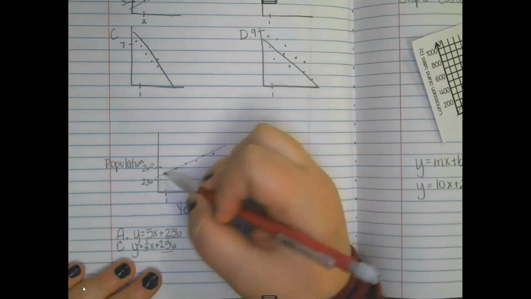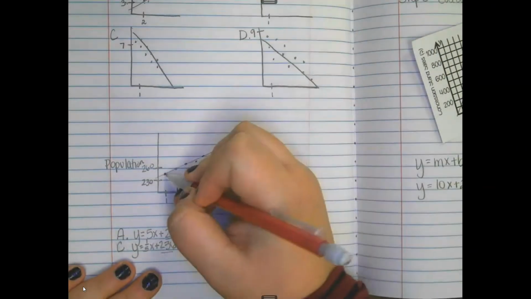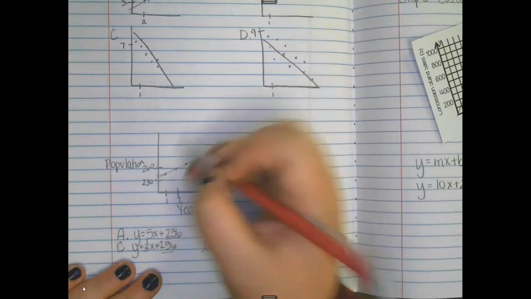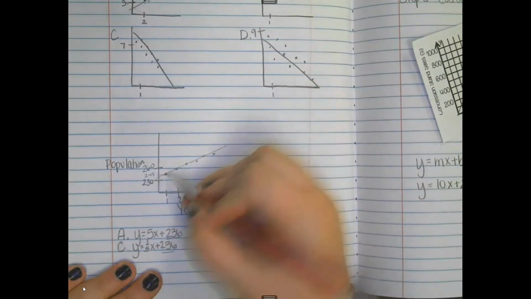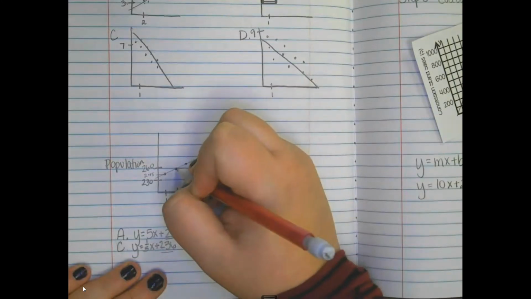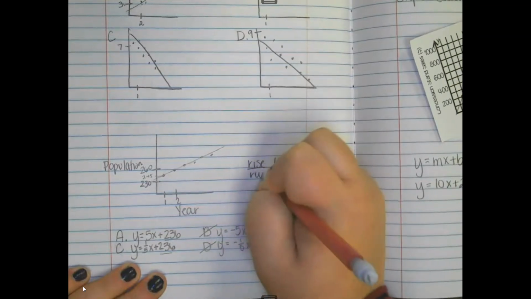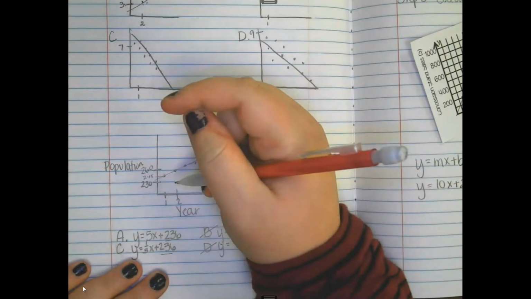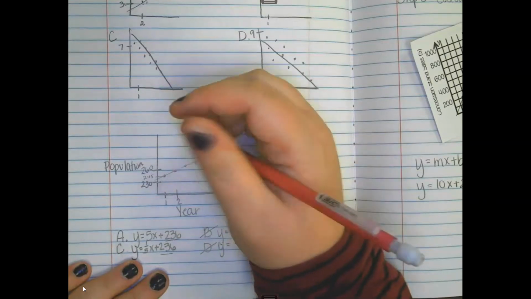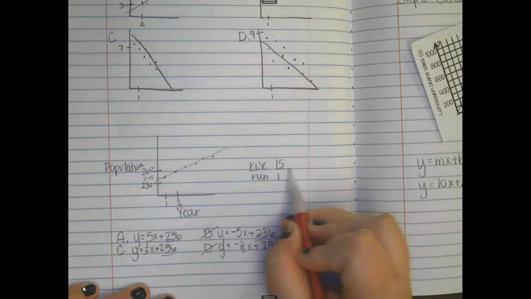So now I need to look at this. This second point was about at the 2. So I need to determine what this is. And it looks about halfway through. So I'm going to say it's about 245. So we are going up from 245 to 260. So I am rising 15 and running 1. And so it doesn't really match either of ours because that slope would be a 15.